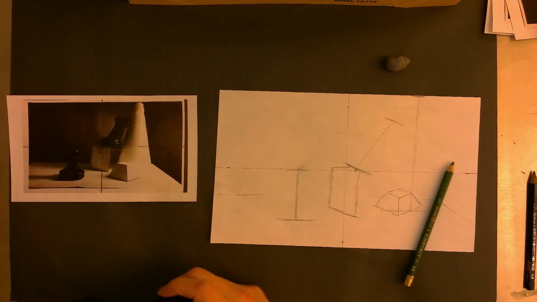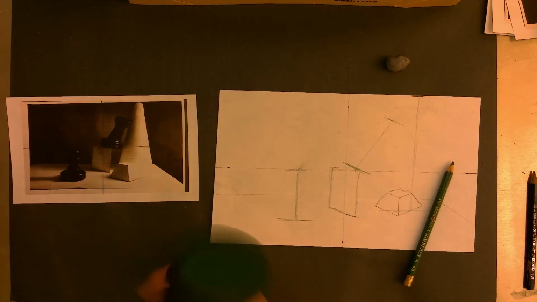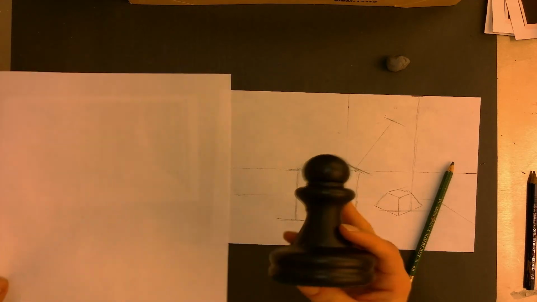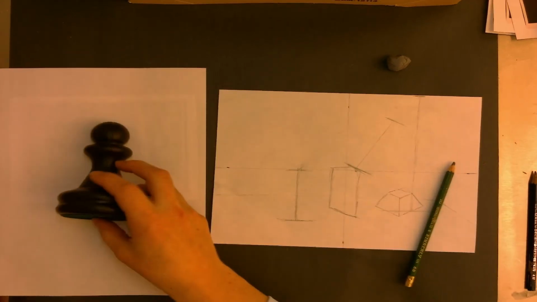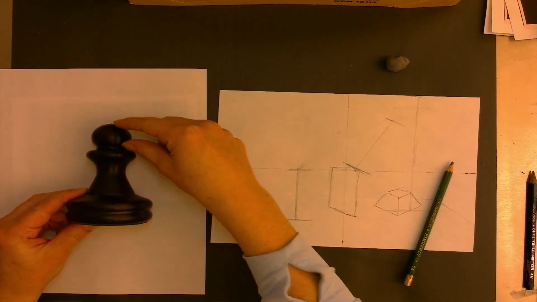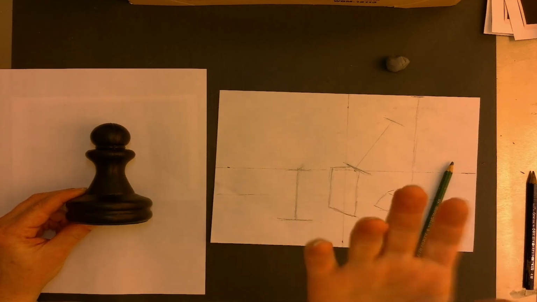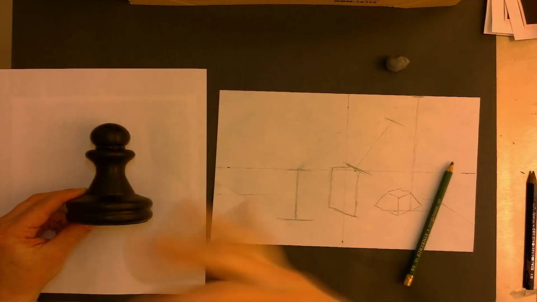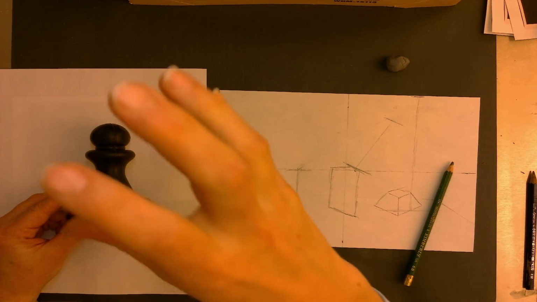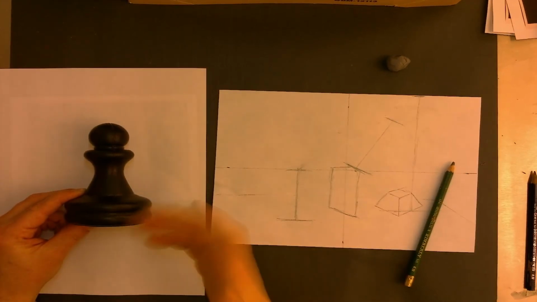So what is the relationship? I'm going to look at this, use this black chess piece for an example, and I have the actual chess piece so that I think it'll be easier for you to see. What is the relationship of this top part of the chess piece to the rest of it? I want to keep the proportions accurate, and depending on what you're drawing, there will be certain things that you'll be checking the proportions on. Like let's say you have a stuffed animal, that the head of the stuffed animal is the right relationship of the size of the body to it that you're drawing.